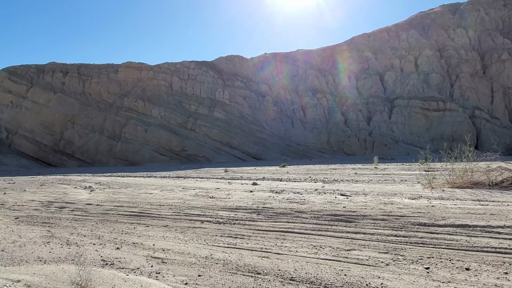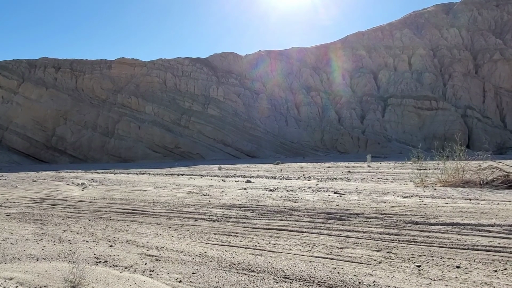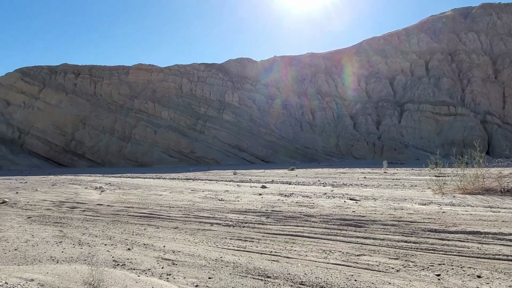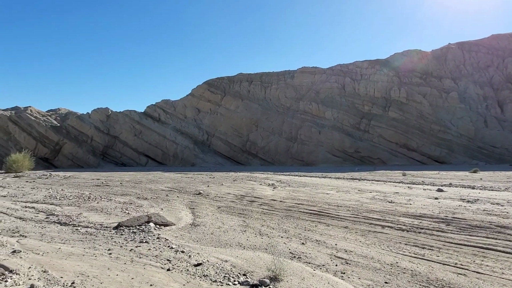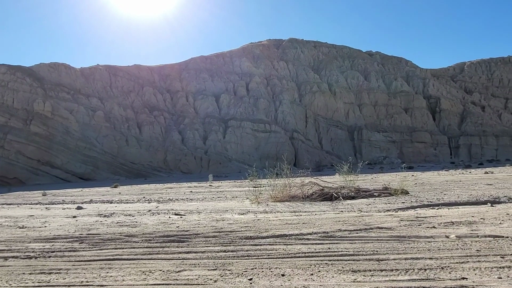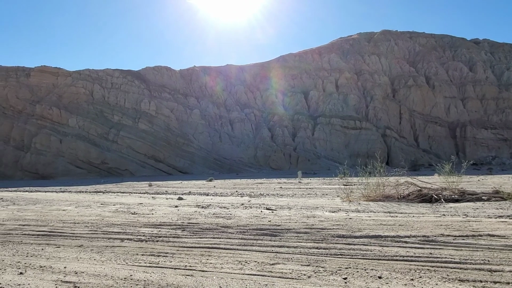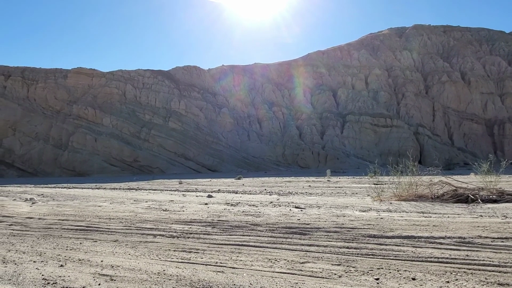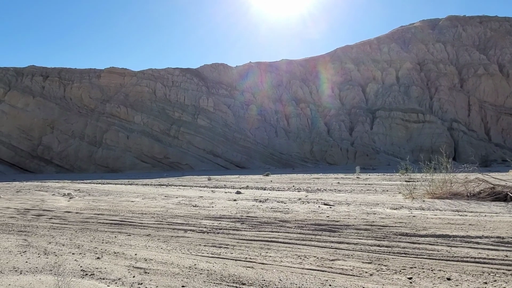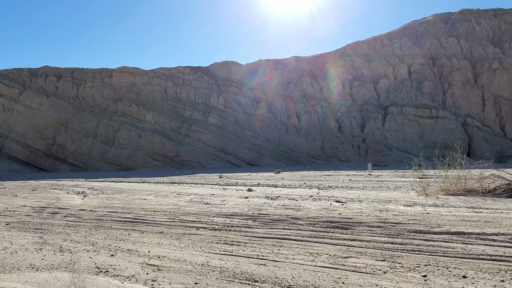Alright, this here is the contact, a non-faulted contact between the Lower Palm Spring member and the Upper Palm Spring member. But first things first, I don't make the rules. I break as many rules as I can, but I don't create them. So if the sun's going to be right over my outcrop, washing out my scene, there's really nothing much I can do about that.